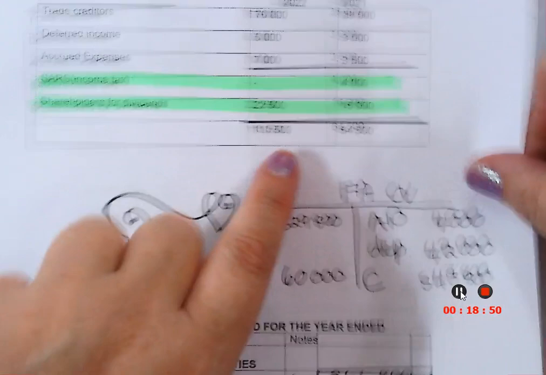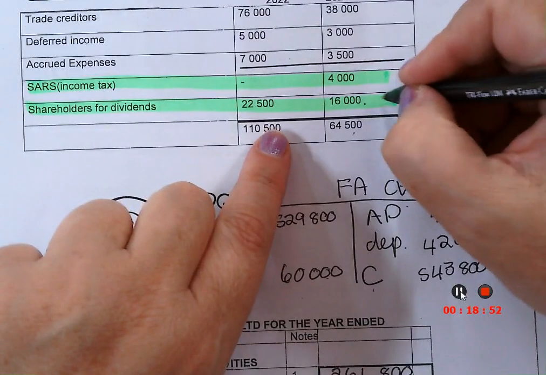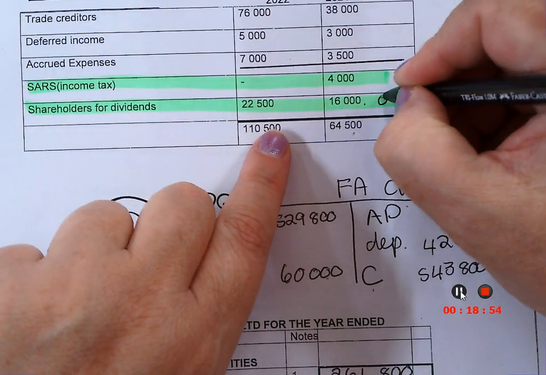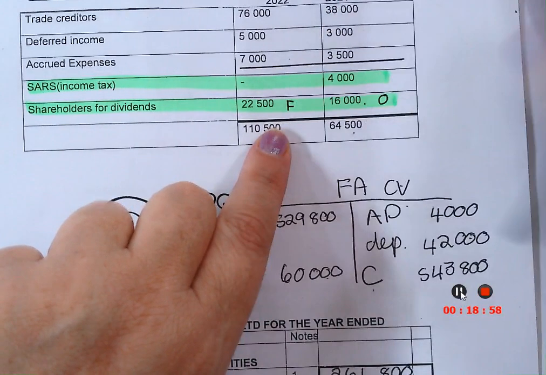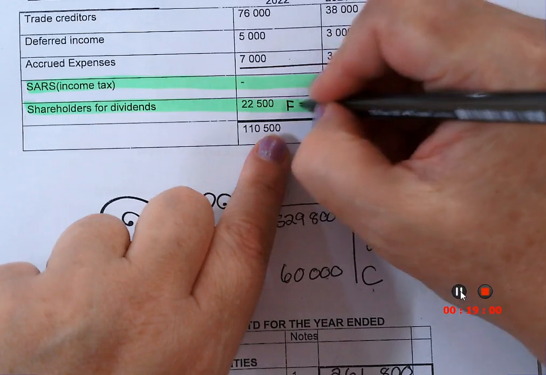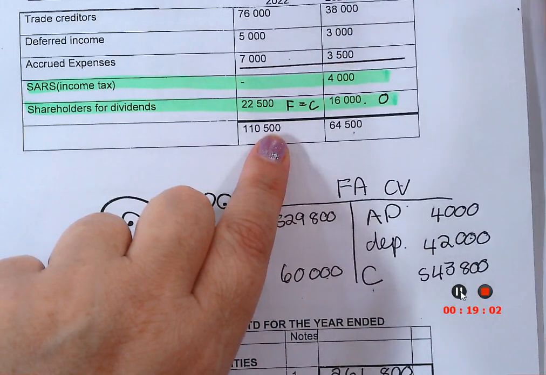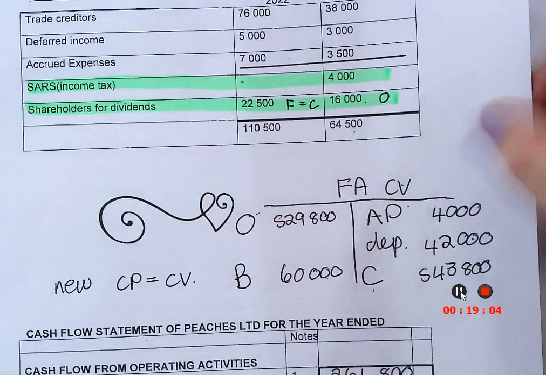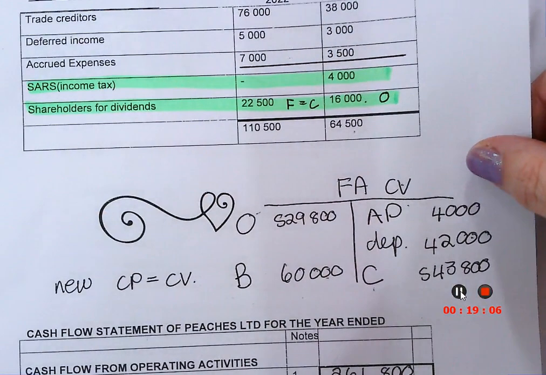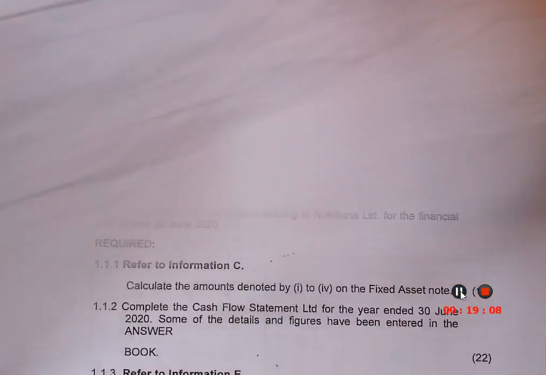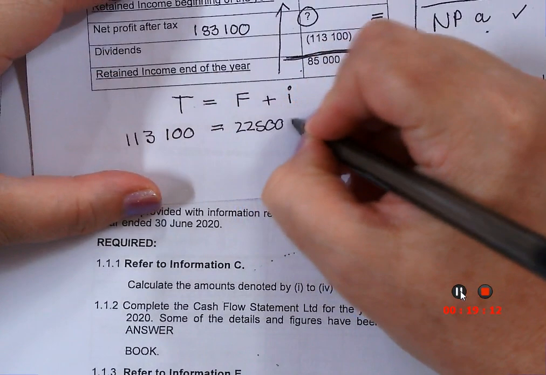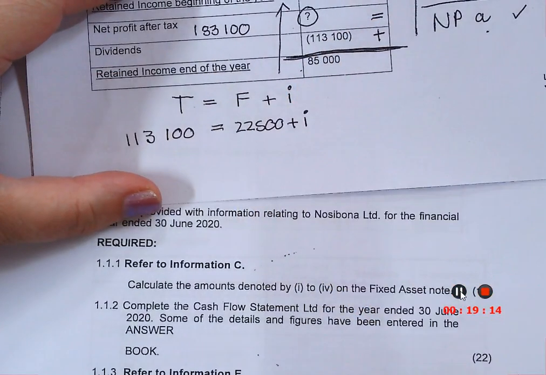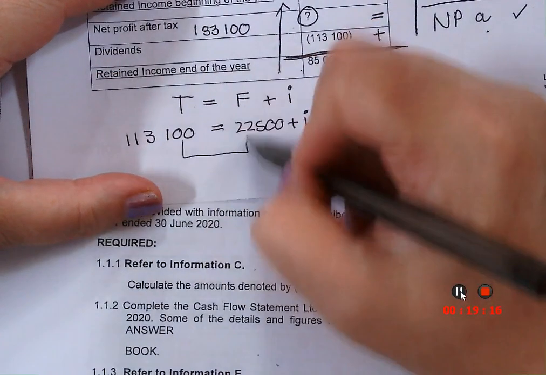Always remember this is the opening, ne? And this is the final, which is the closing. Okay? So I'm going to subtract 22,500 so that I can get the interim, ne? So if I subtract that, what is the interim?